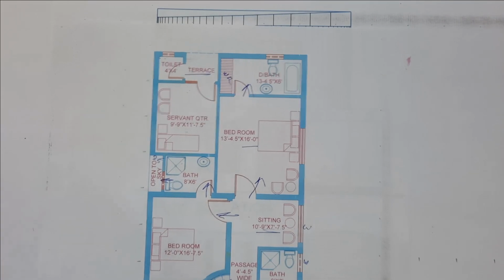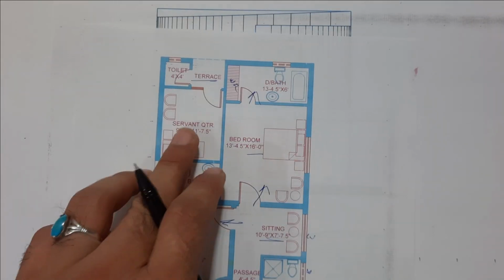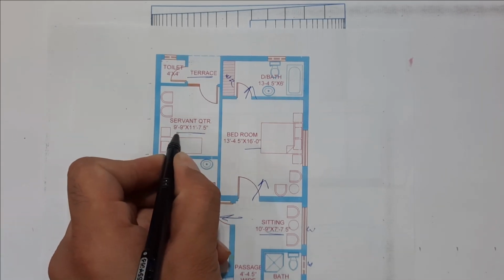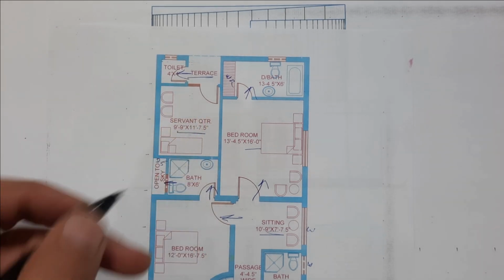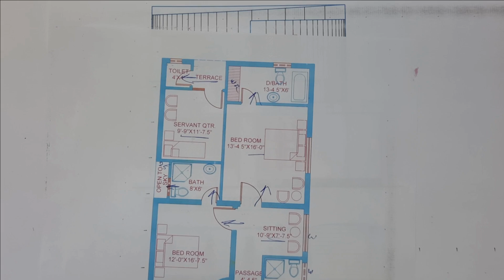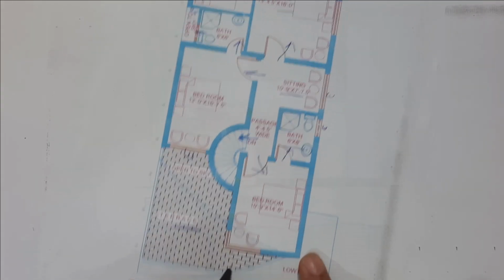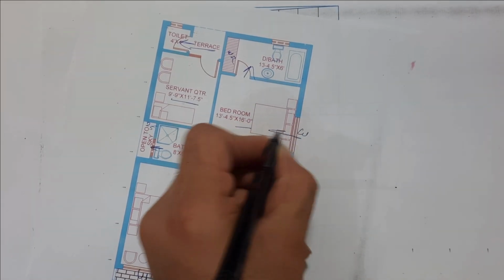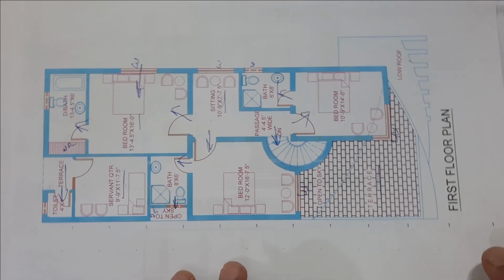At the back side, as I told you, here is the circular stair. Here you can see this is the servant quarter, size is 9 feet 9 inches by 11 feet 7.5 inches. This is a common toilet, which size is 4 by 4 feet. This is a window for this bedroom. This is a corner window for this bedroom. This is a window for this bedroom. Guys, this is the first floor plan.